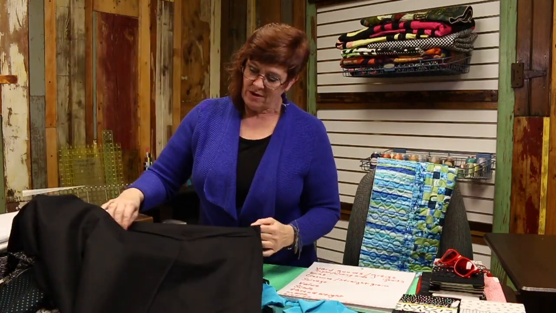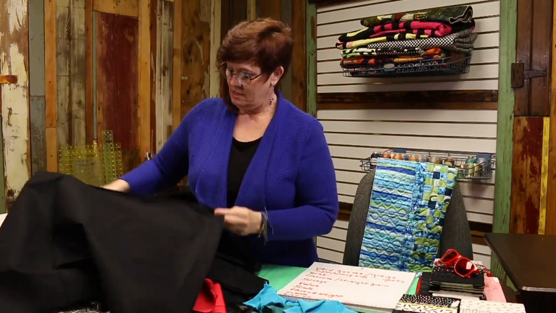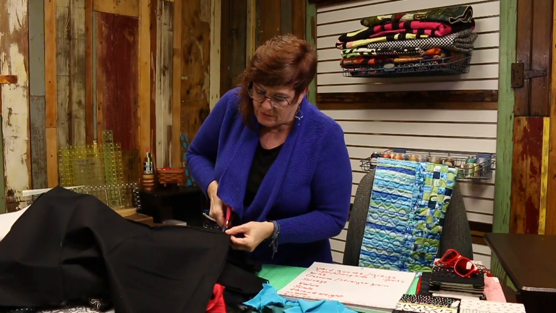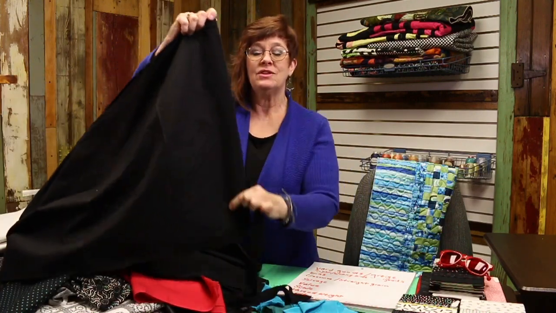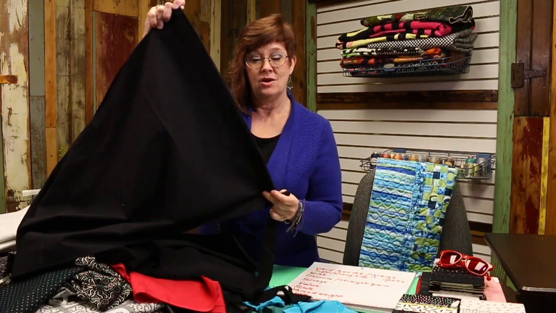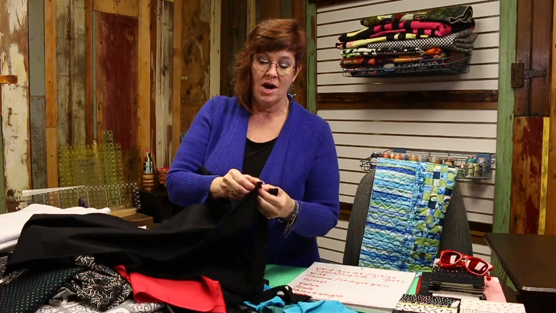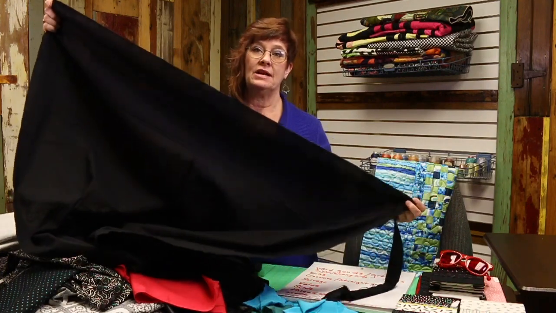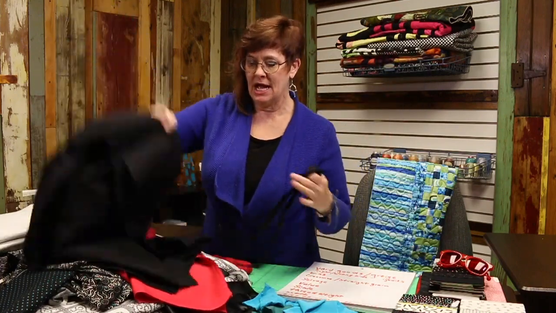So if I want to square up this piece of fabric for a quilt back, I can just take a snip here in my fold and rip it right off. Now this is going to rip exactly on the grain, okay? So it's ripping right on the cross grain. So now I have a nice straight edge. Okay. That's with Kona cotton.